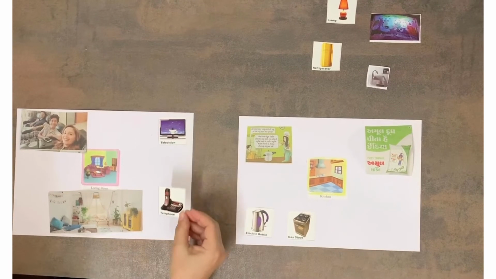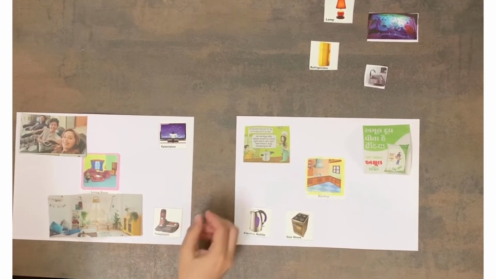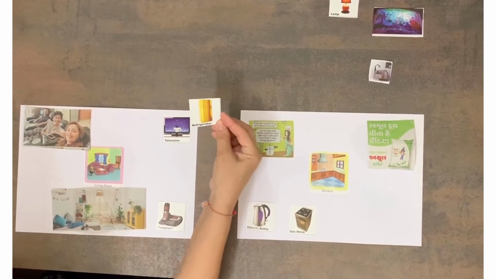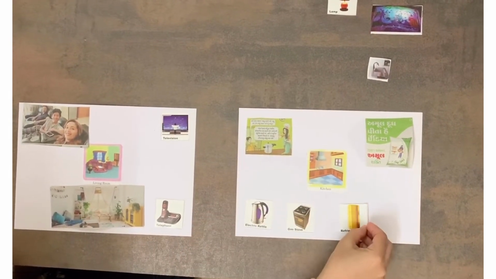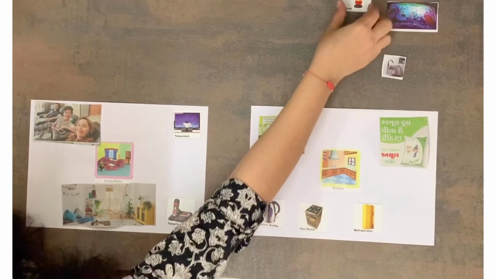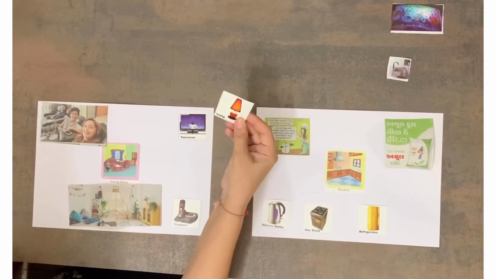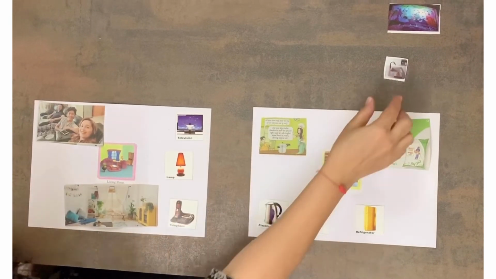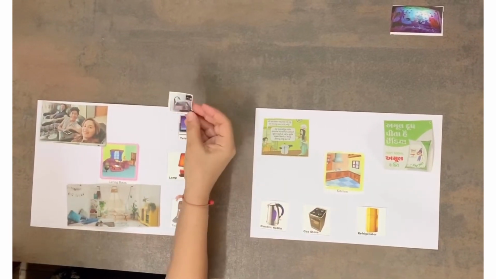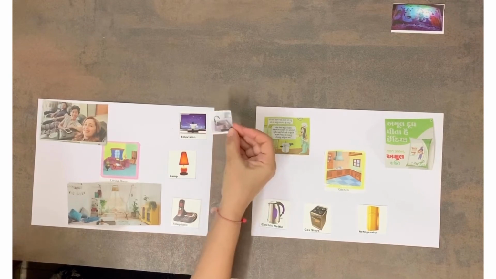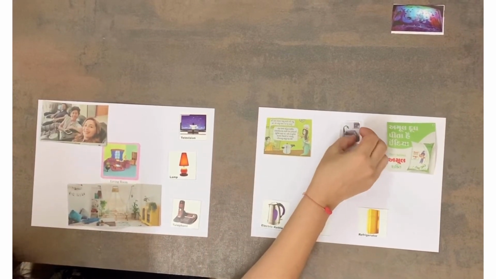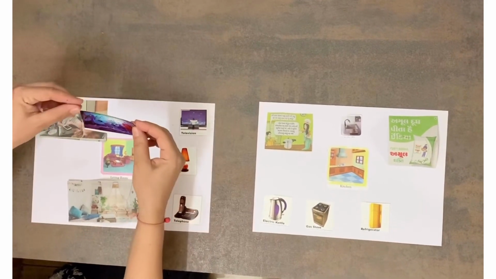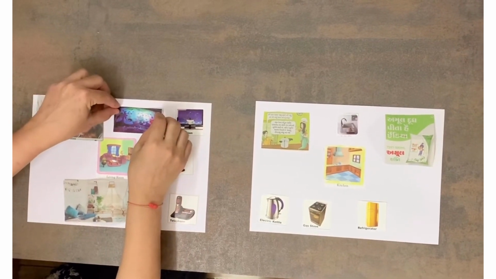Telephone will also come in the living room. This is a picture of a refrigerator. It will go in the kitchen. This is a lamp. Lamp will go in the living room. Now this is a picture of a tap and a sink. It will go in the kitchen. And this is a picture of a photo frame. It will come in the living room.